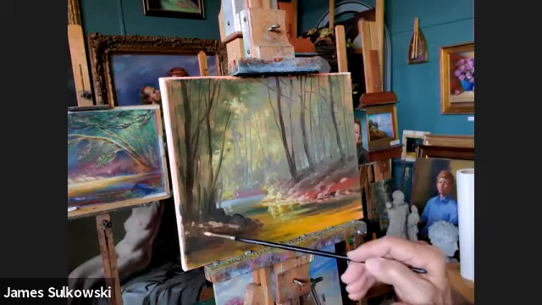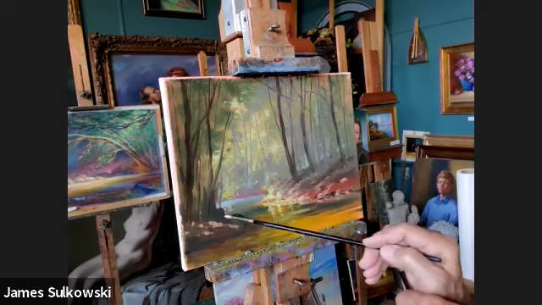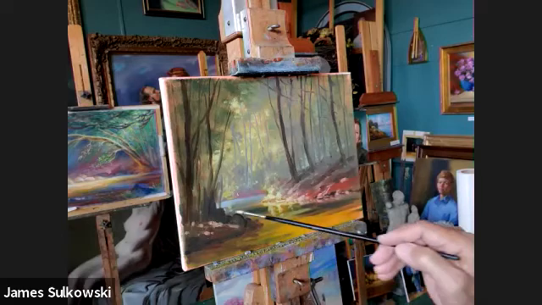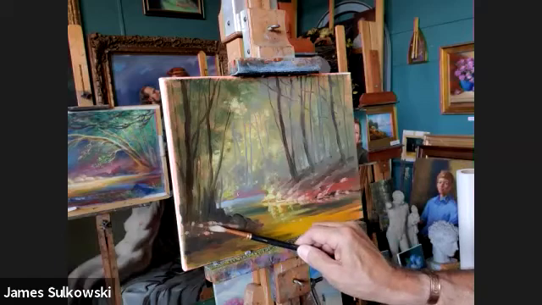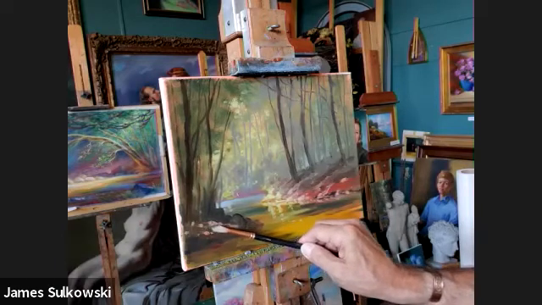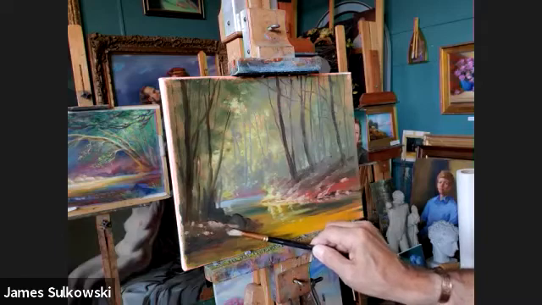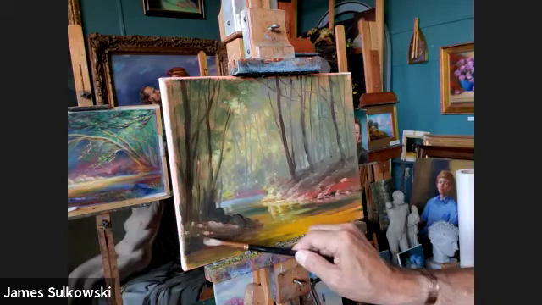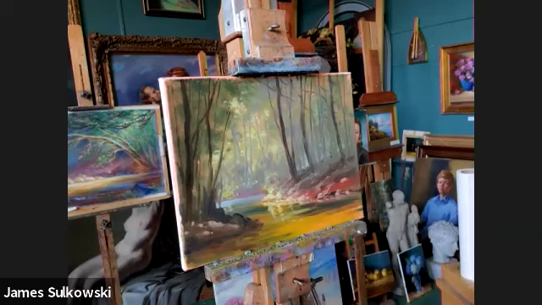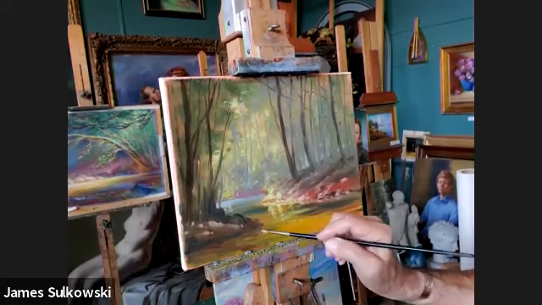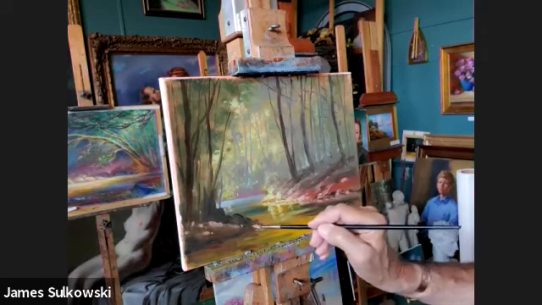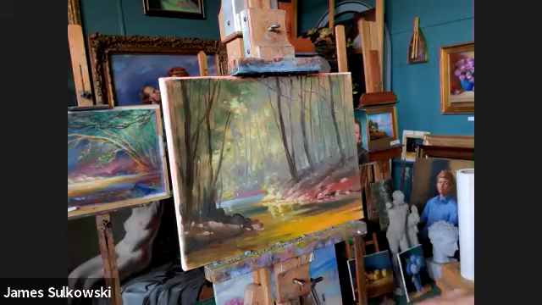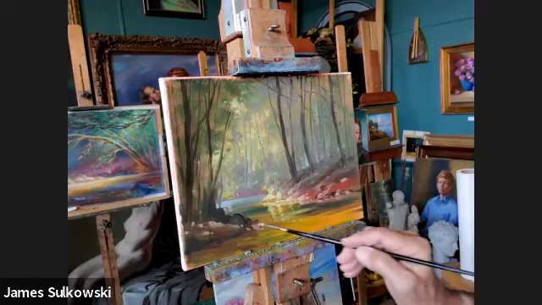See, the orange makes it a little bit richer in color. Dry brush, little dry brush technique there. So you soften that edge there. Put it right down to that rock right there. Maybe that, we'll see how that looks.